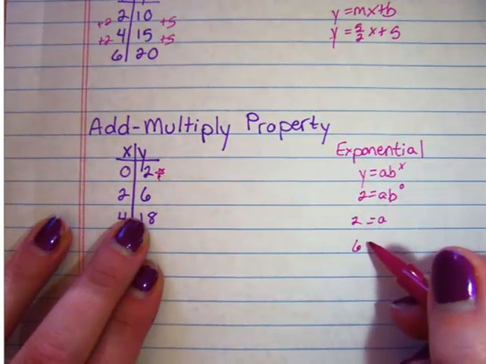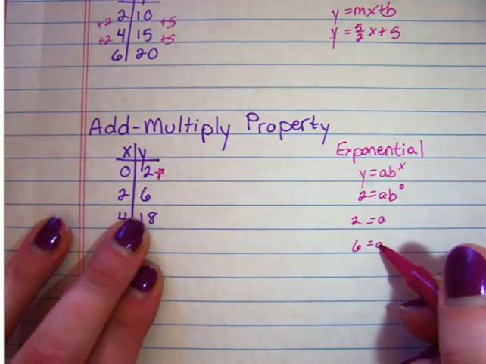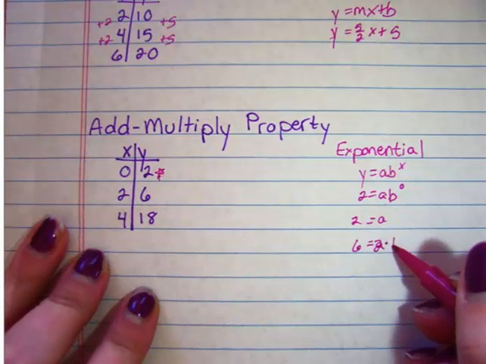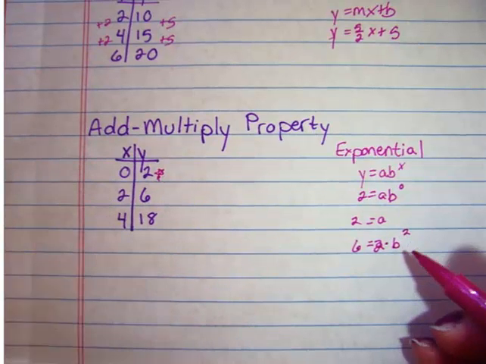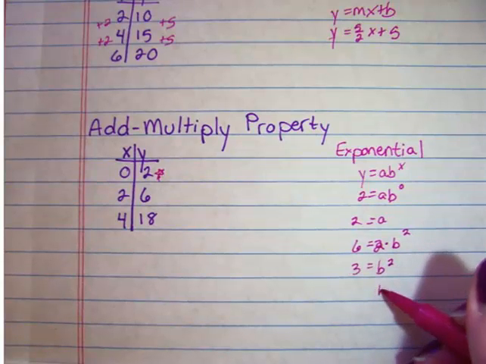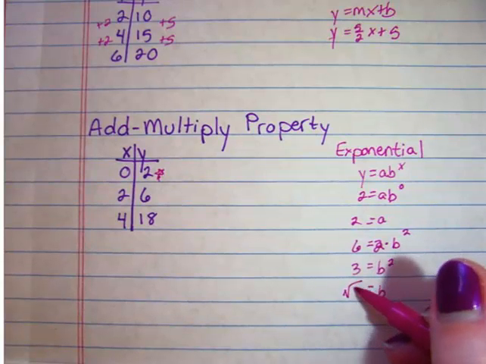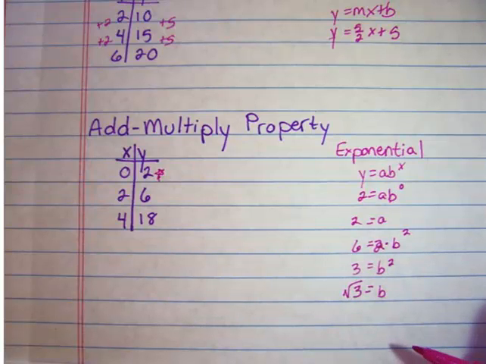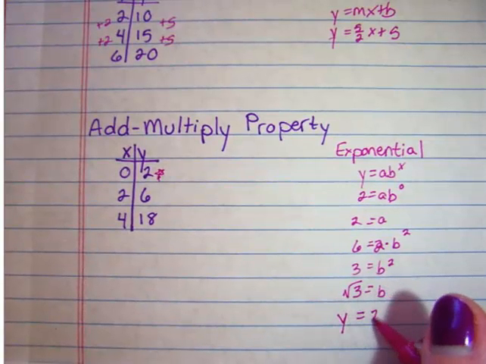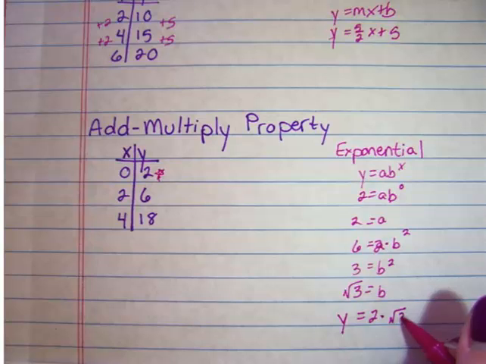So 6 equals 2, which was our a, times my b value, which I don't know, to the second. So solve this. 3 equals b squared. B therefore equals the square root of 3. Rewrite my equation. Y equals 2 times the square root of 3 to the x.